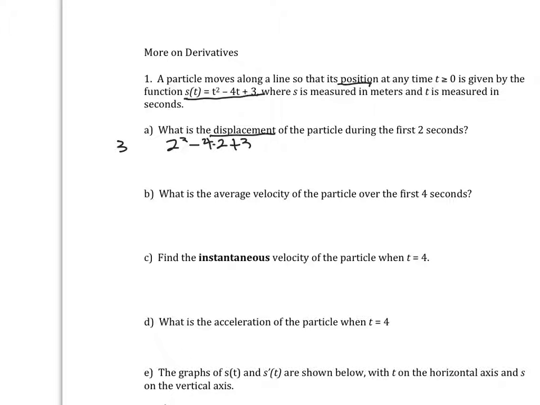So its displacement during the first 2 seconds is negative 1 minus 3, and that gives us a displacement of negative 4. Basically it's because it moved from a position of 3 to a position of negative 1. So it moved 4 units to the left on our number line.